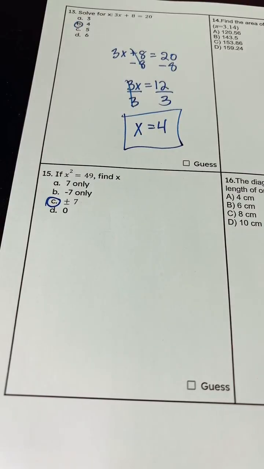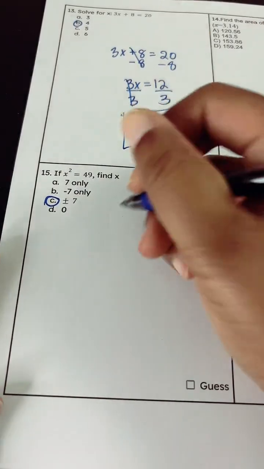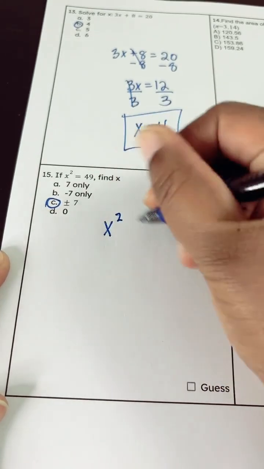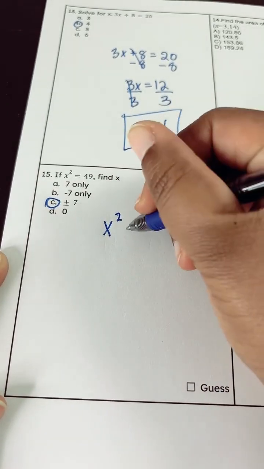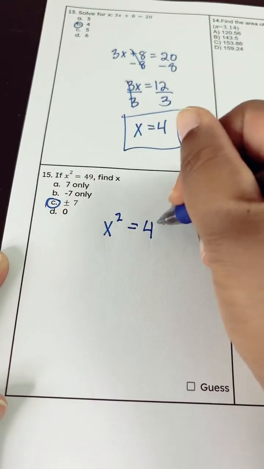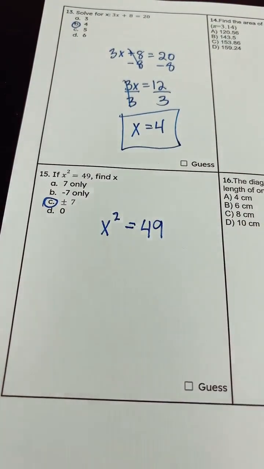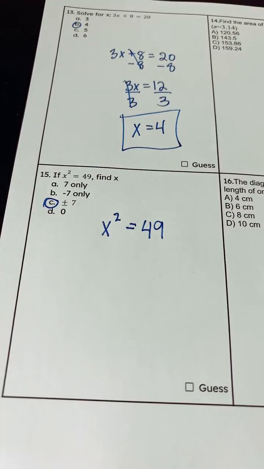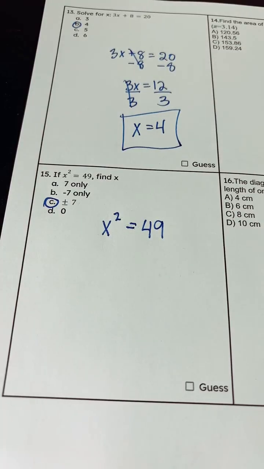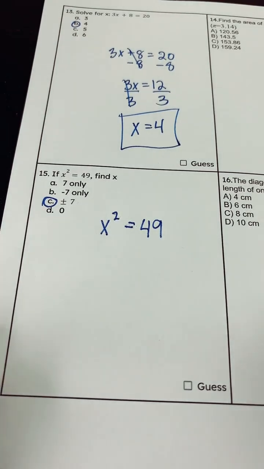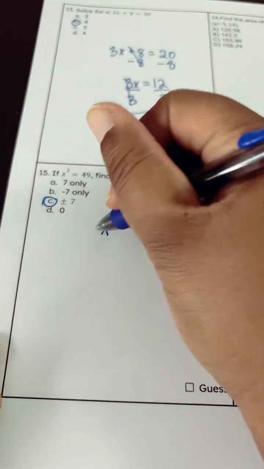Okay, let's talk about why, though. How did you guys get rid of this power of 2 on the X? How do we get rid of this thing? Square root. Good. Yes, we can square root.